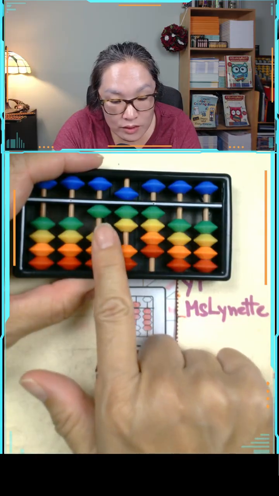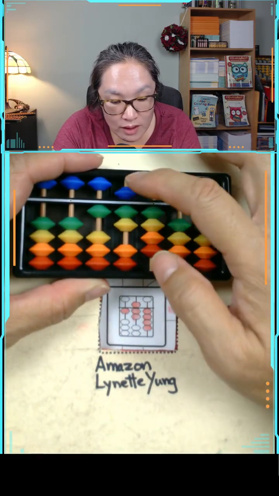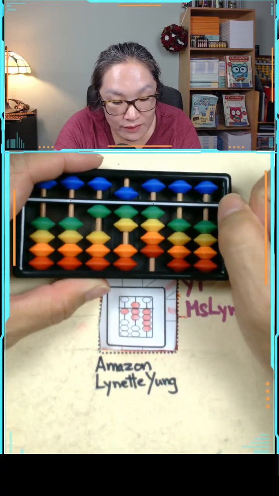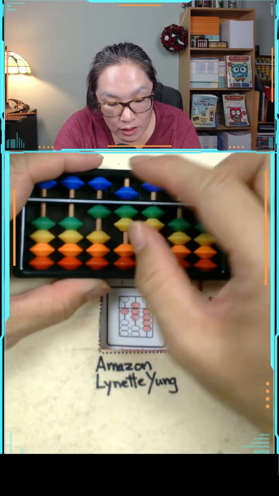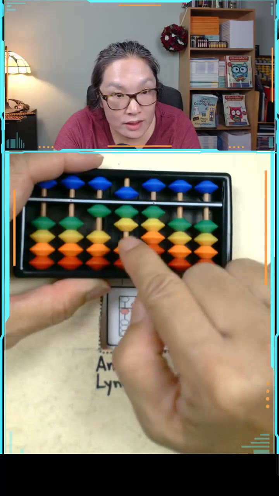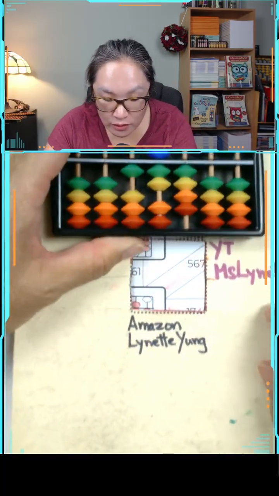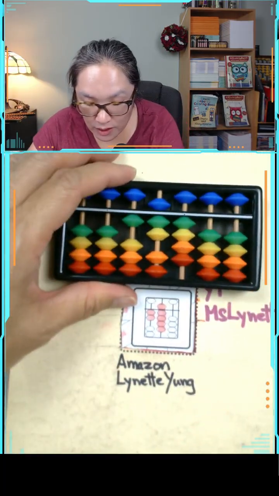So this is 174. We have the top bead as a value of 5, and then the bottom bead is a value of 1. So we have 7 over here, and then we have 4. 174. And that's it. So we have 174, and it takes us to our next number.